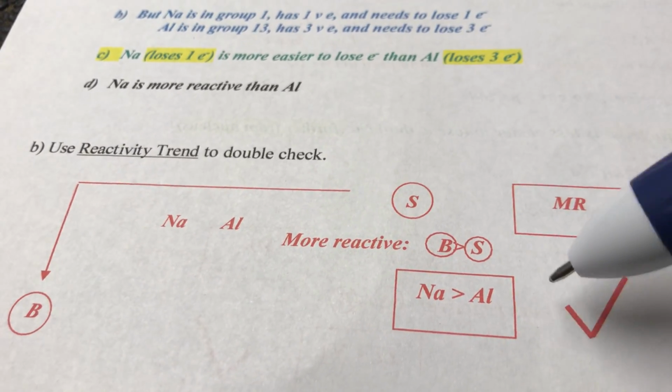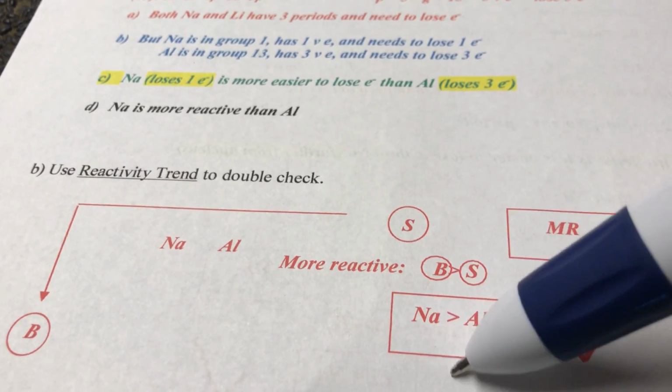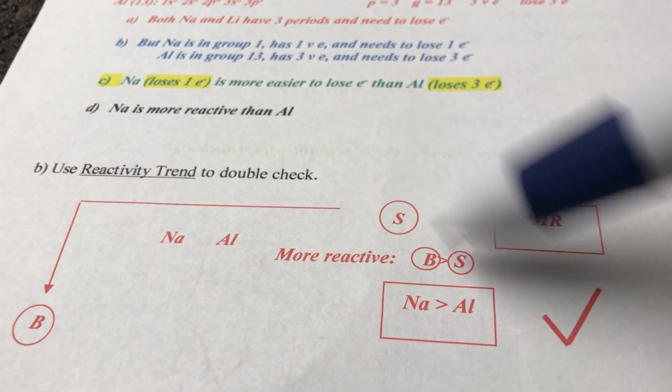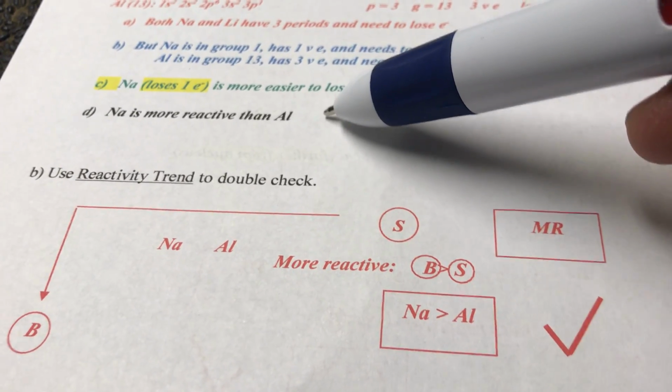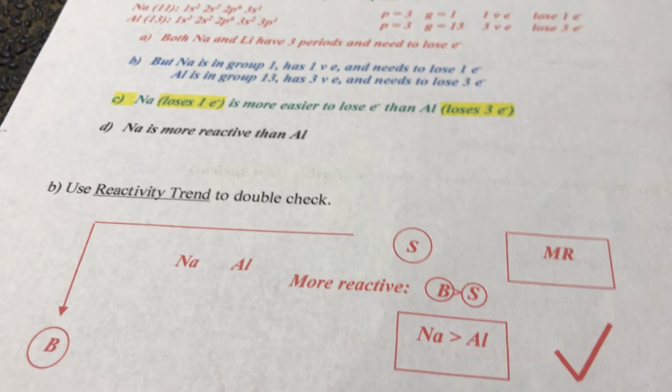Al is small. So if I change this to a sentence, it will be Na is more reactive than Al, which is matching with my part D answer. So I'm okay. So that's why I put a check mark on it.